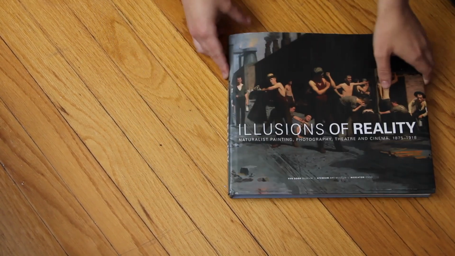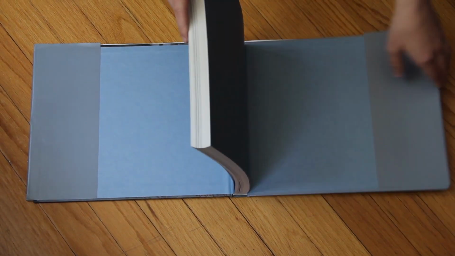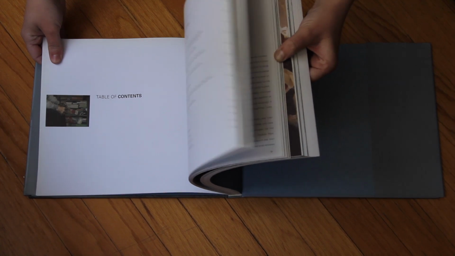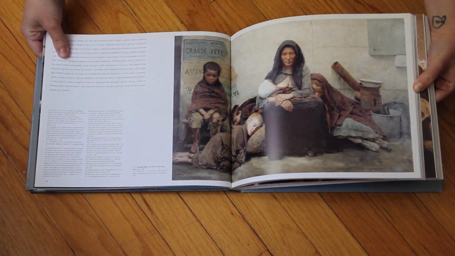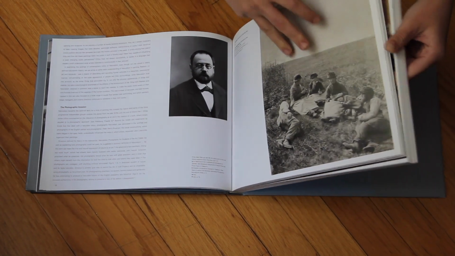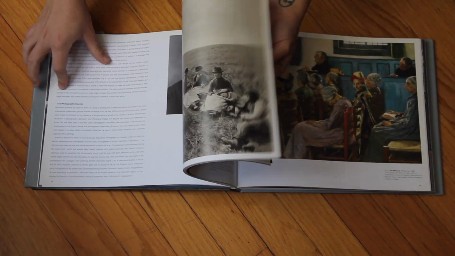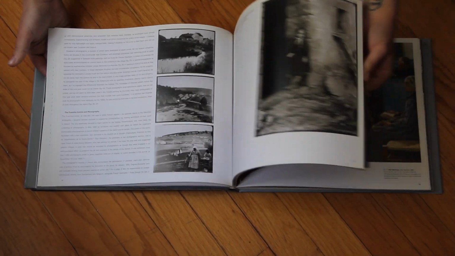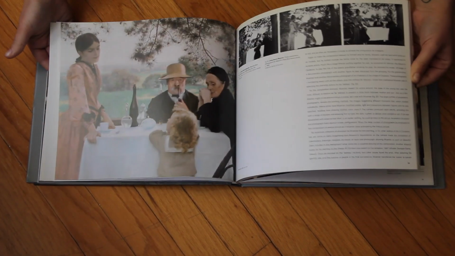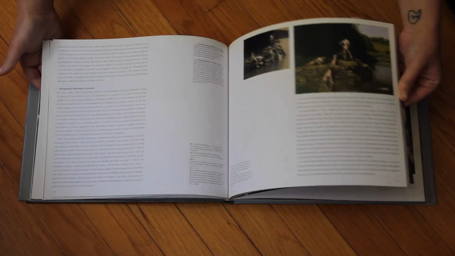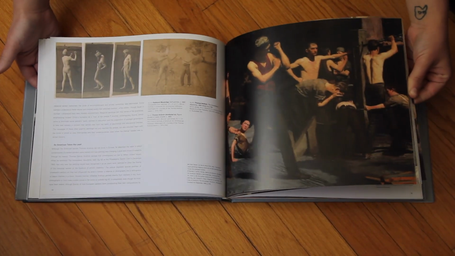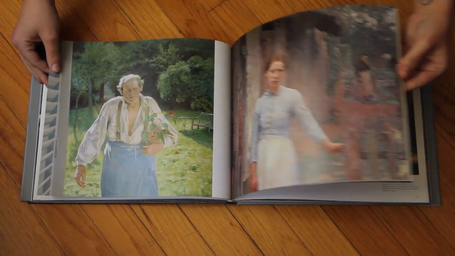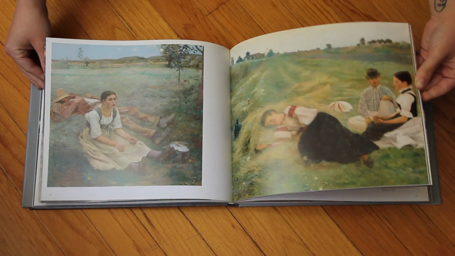Okay, so this is Illusions of Reality. This is a book, I forgot why I got this one. I think it was when I discovered I was interested in naturalistic paintings, and someone said that this was a good reference, just for the paintings themselves, but it's actually a very all-encompassing book. It's really interesting for people interested in the history of painting, specifically the history of the naturalist movement and its impact on photography and theater and cinema, as is in the title. But personally, I haven't done much reading on this one.